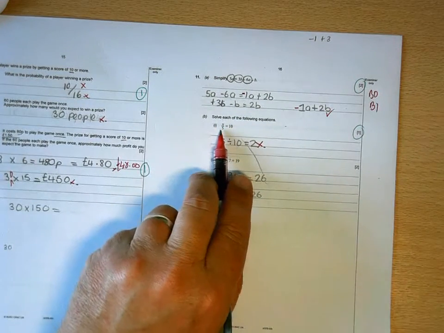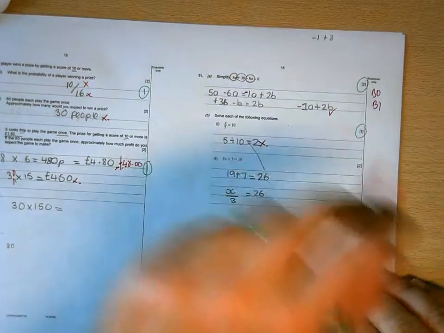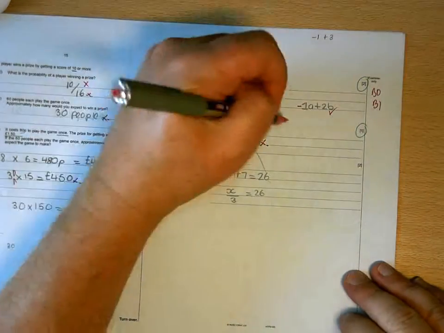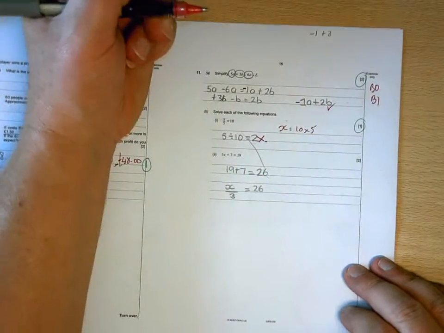That's x divided by 5 is 10. So to get the x on its own, you've got to get rid of a divide by 5, which is doing the opposite of dividing by 5, which is multiplying by 5.